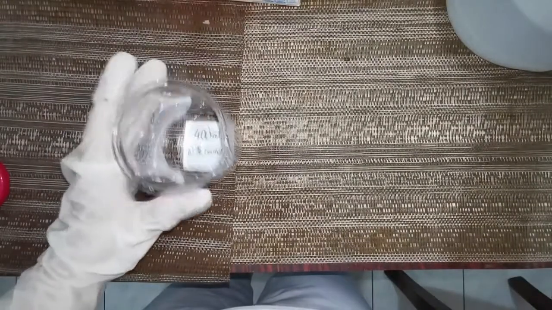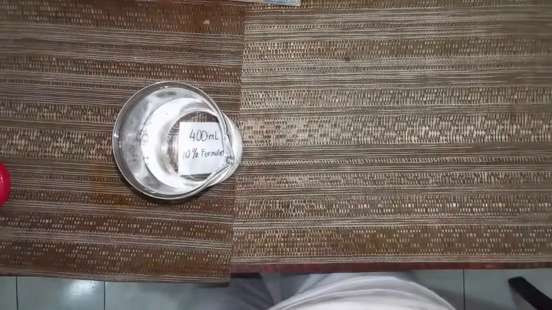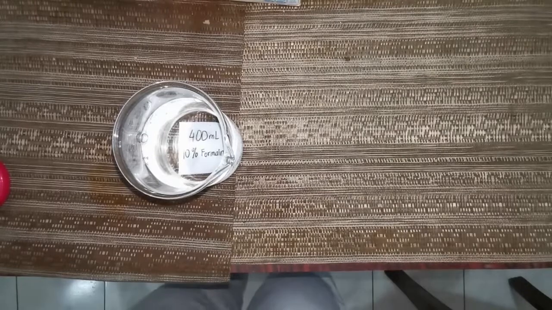Now, using a 500 ml beaker, we will fill the beaker with 10% formalin up to the 400 ml mark. Fixative ratio of this specimen should be 1:10 since it is a small specimen. As you can see, I have already tied the gauze pad to secure the specimen inside.